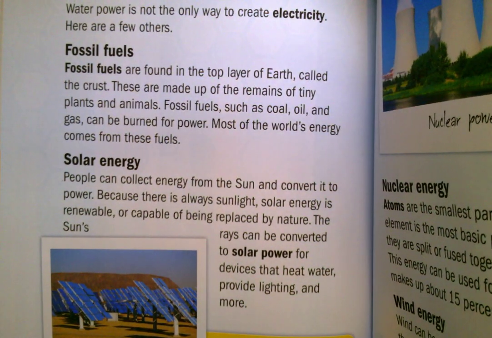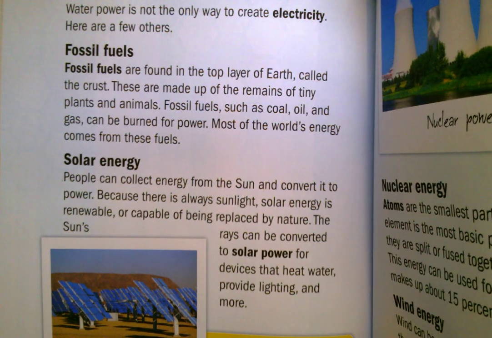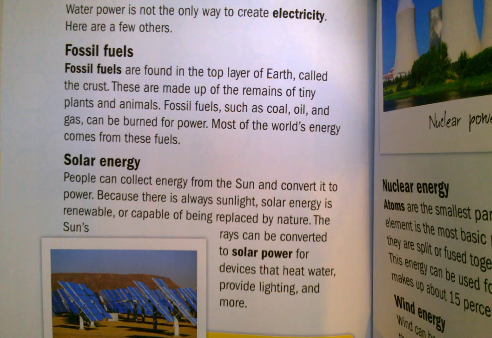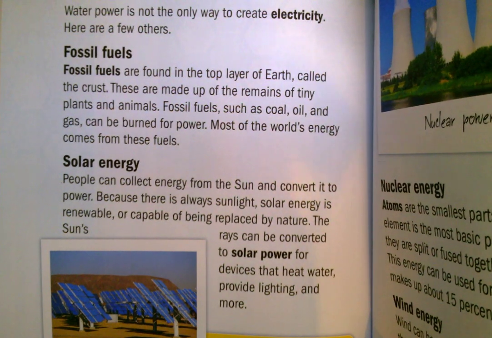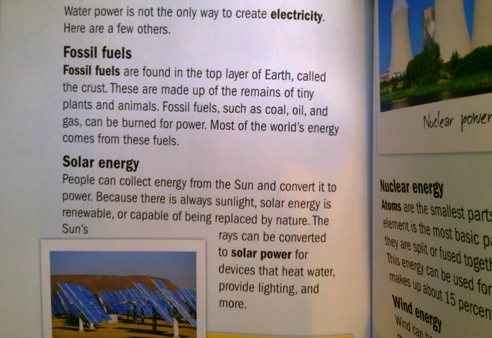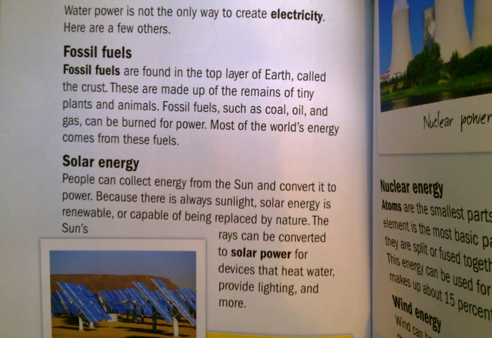So I can make some connections here. It says that solar power can heat water or turn on lights. So I have seen solar powered lights in people's yards. And during the day they collect sunlight, and then at night they use that stored energy to create light. But what I can't tell here is whether the solar power becomes electricity to do this, or whether solar power is different. Not all questions are answered in any one book, so sometimes when we read, we formulate new questions that we might have to find the answers to in other places.